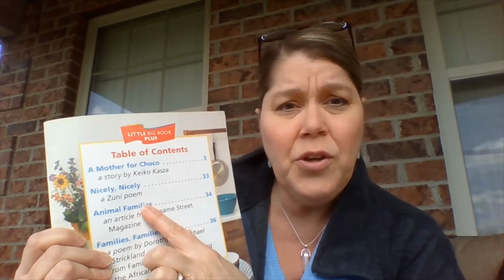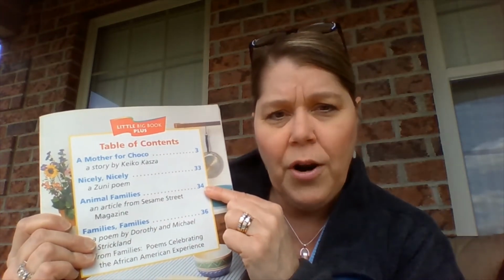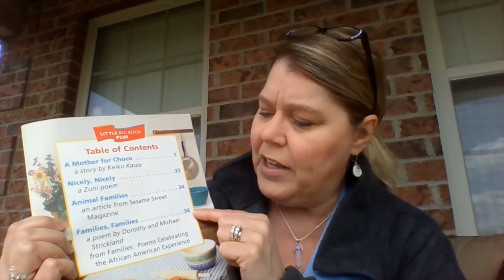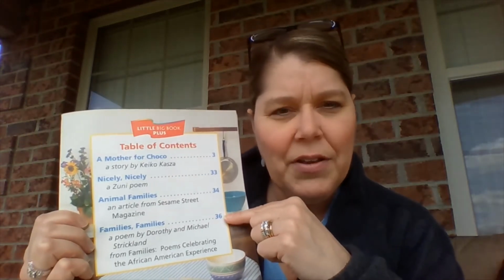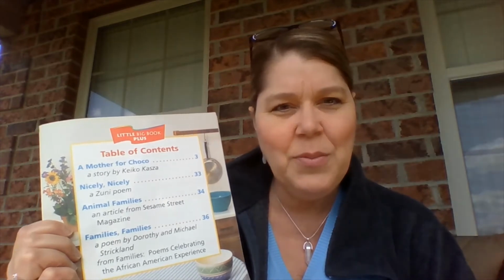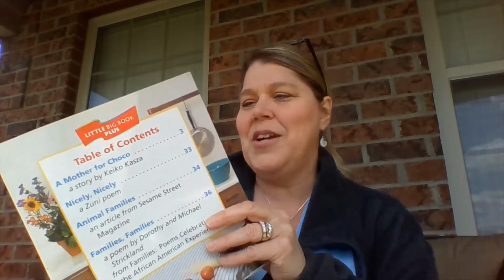Animal Families. So if you want to read an article about animal families, you would go to page 34. And down here it says Families, Families, another poem. If you wanted to read that poem, you could go to page 36. So a table of contents is really handy because it shows you at a glance where you can find these different things in your book. Okay? So I thought that would be fun to share with you. Now the story that we're going to read is called A Mother for Choco. So it's on page 3. So I'm going to go ahead and turn to page 3 and let's start our story.